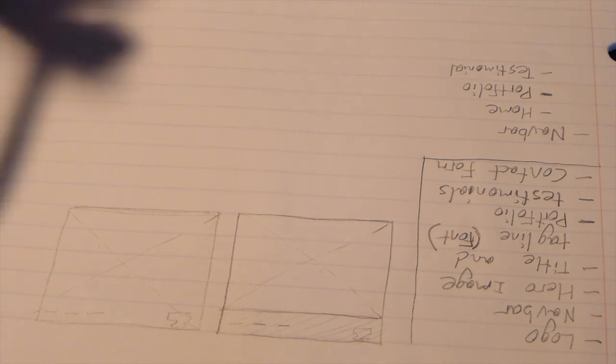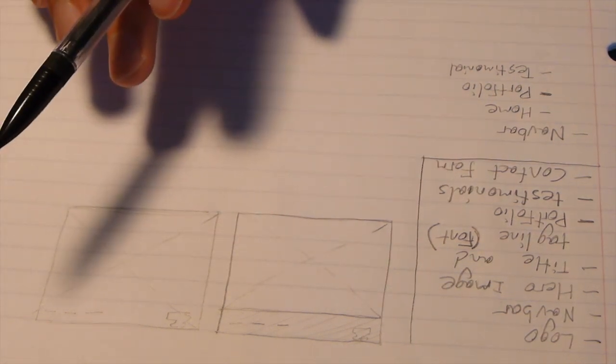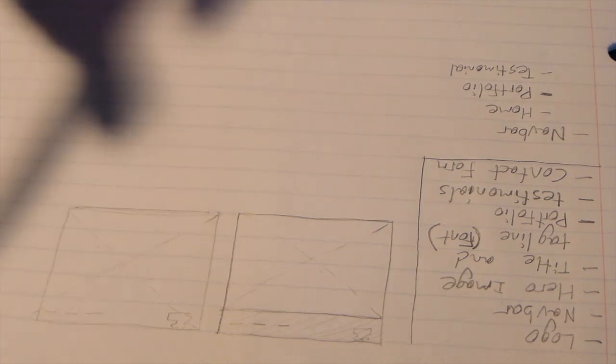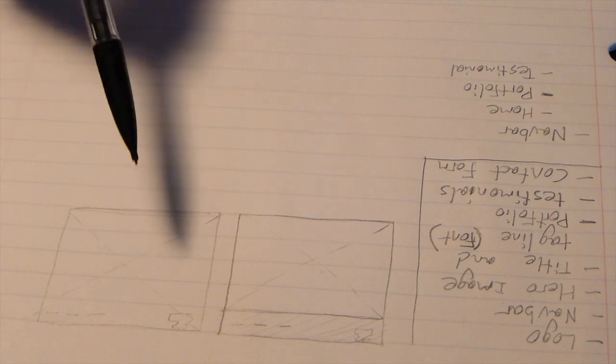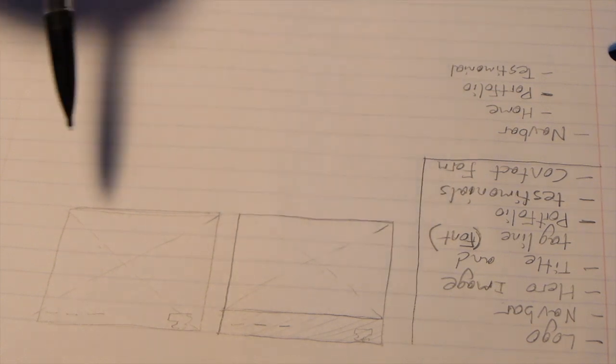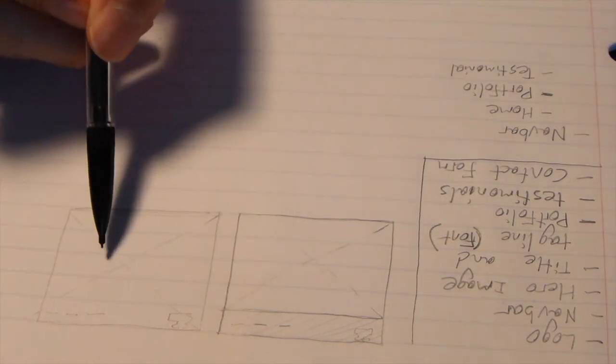Yes, the design of your actual website is also a testament to what you're capable of doing, but at the same time the point of your portfolio website is to showcase what you can do for other people, not just yourself. So we want to have it as simple and not distracting of a design as possible. So let's just go with this right here.